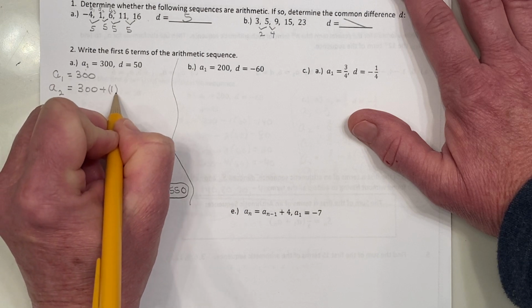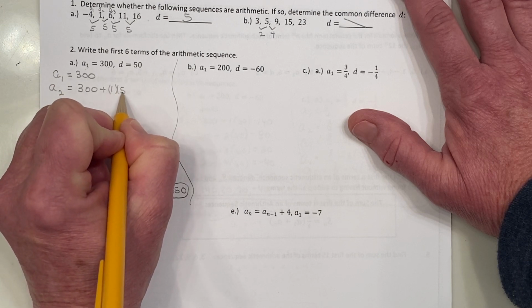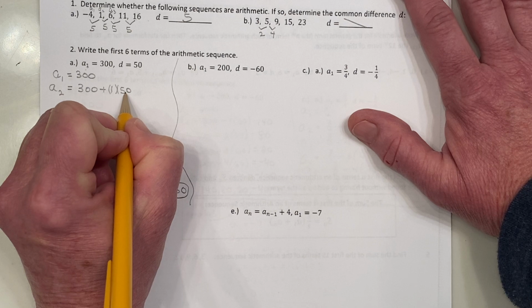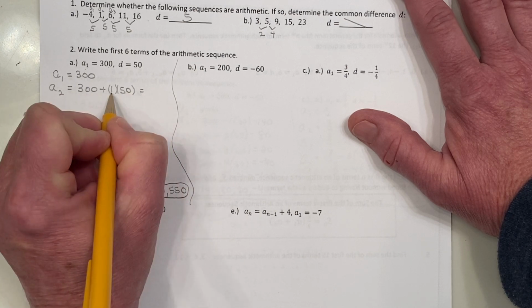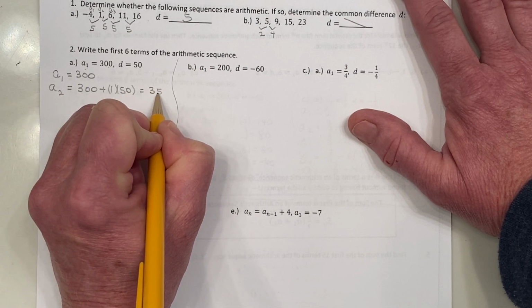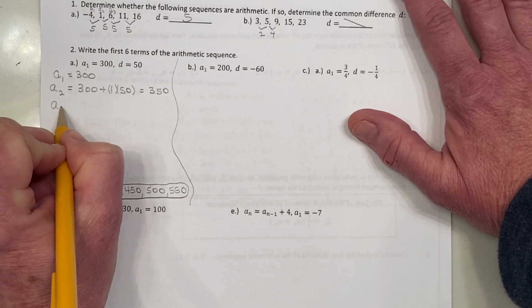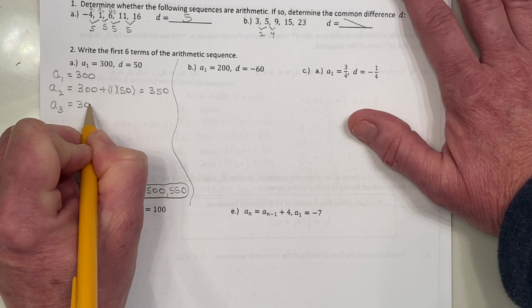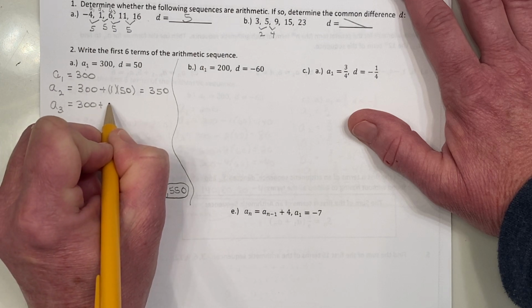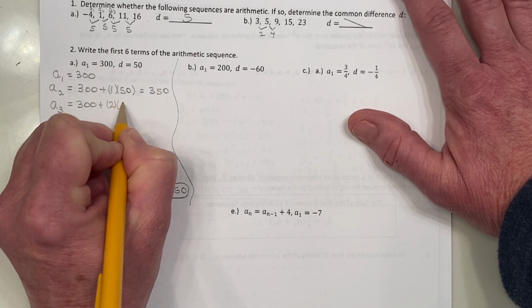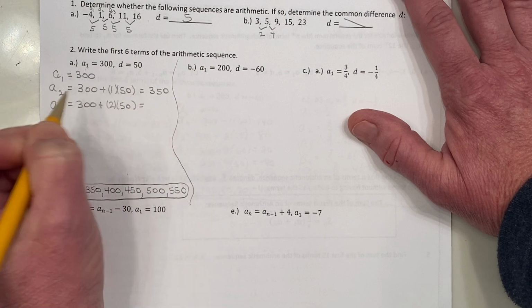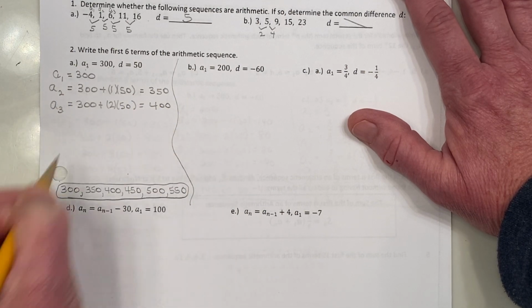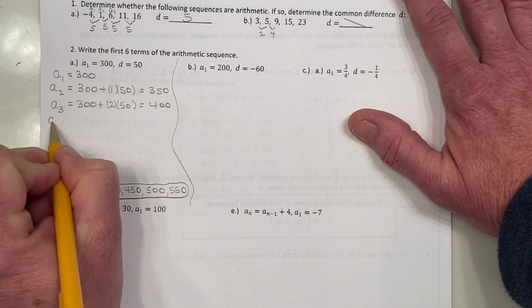And I'm going to put a 1 here in front, plus 1 times 50, because I'm only adding 1 50 to the 300. You do the work and you're going to get 350. So what are we doing when we get the third term? Well, we can go back to the first term, but now this time we're going to add 2 50s. And now we'll get the 400. Like I said, we already have all the answers down here, but this is the work that's showing it.